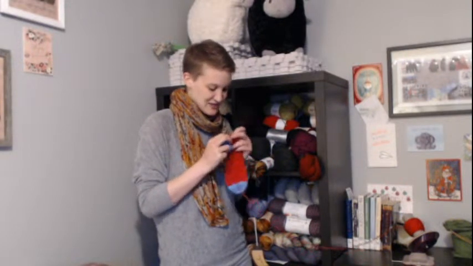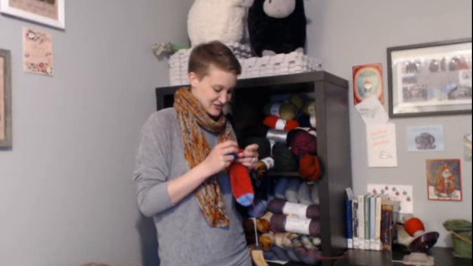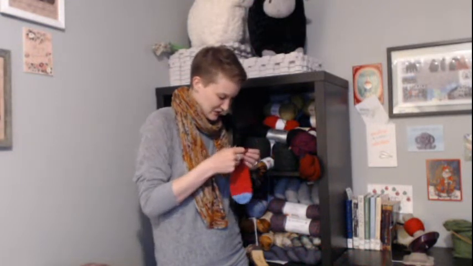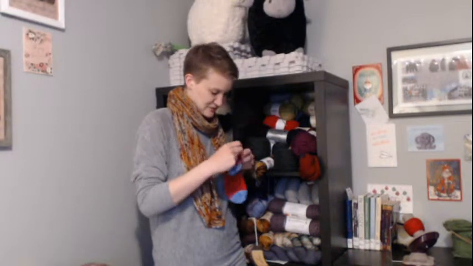I have these scissors right here in my hand, and it's so tempting just to do a little bit of snipping and call it a day. But I won't. I'd like to save as much of this yarn as I can.